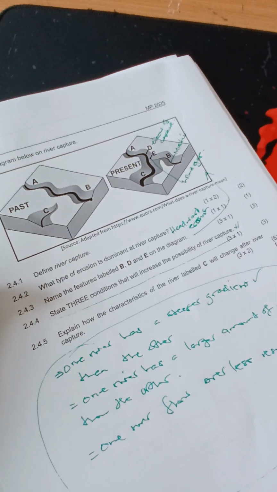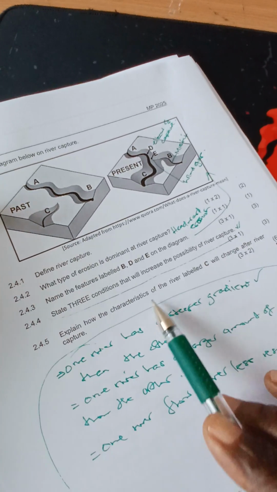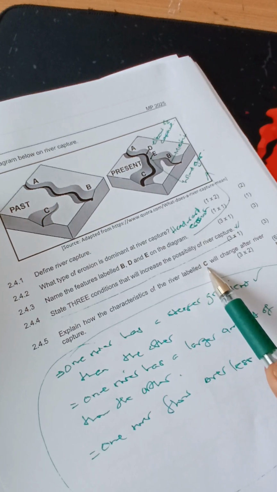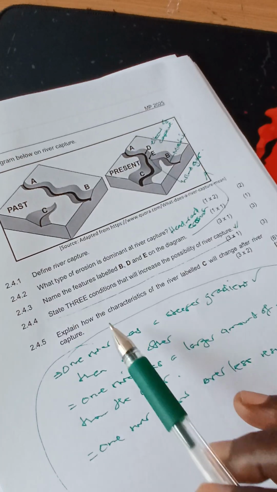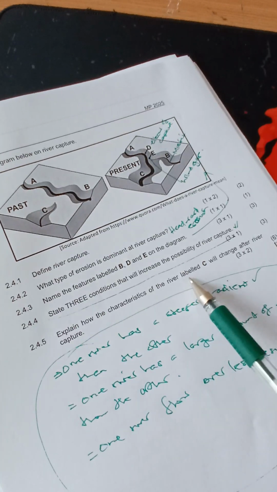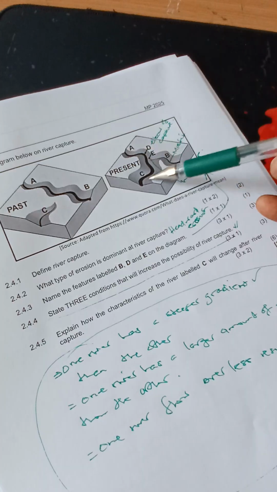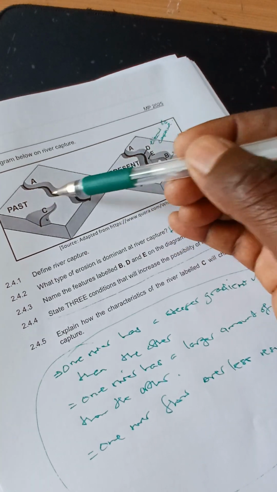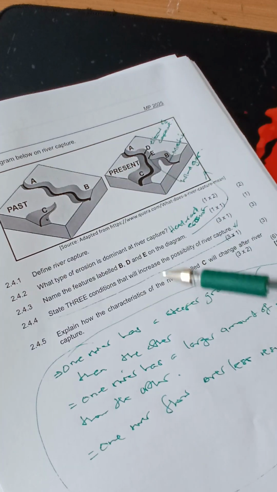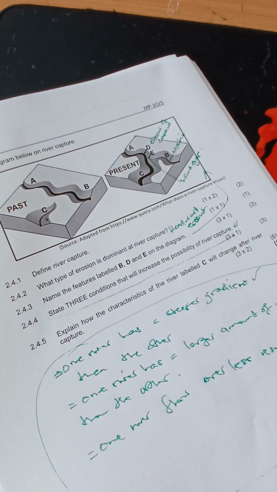Explain how the characteristics of the river labeled C will change after river capture. So we are now explaining how the character of the river labeled C changes. This is our more energetic river that has captured the headwaters of a less energetic river, which is A. So what will change to this more energetic river? That's basically what we are talking about.